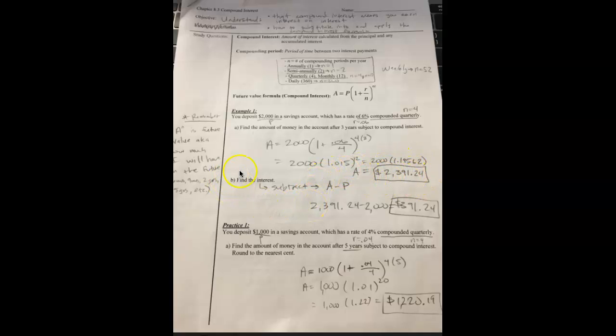It's not bad. And then here it says find the interest. All you have to do to find the interest is subtract, right? Subtract the present value from the future value, and that's your interest. So I guess kind of a different way to find the interest than what we had been doing. So anyhow, the $2,391.24 minus the 2,000 shows us that there's $391.24 in interest.